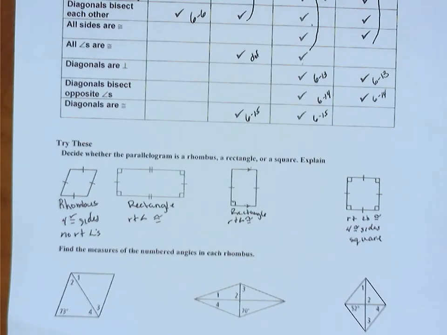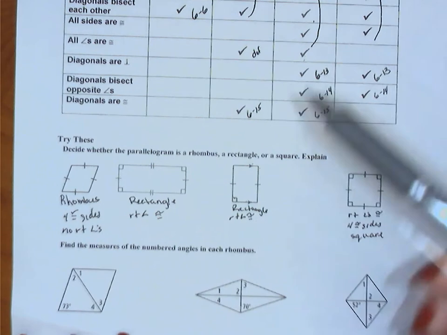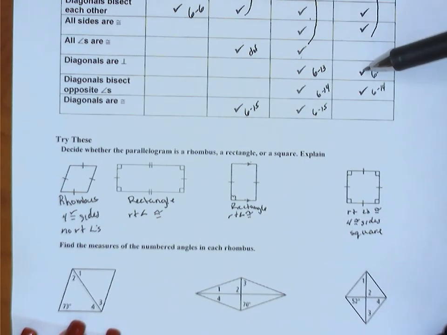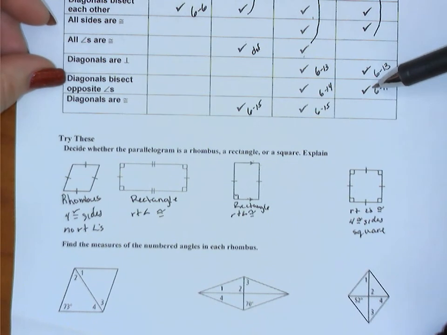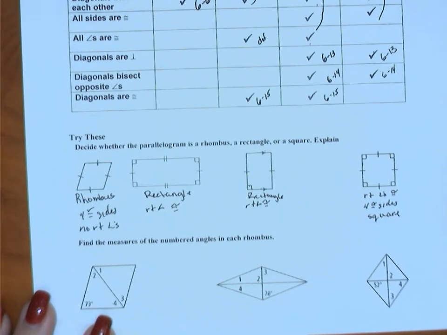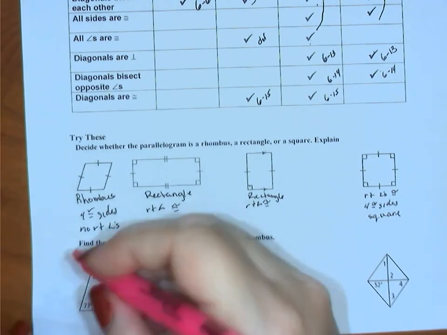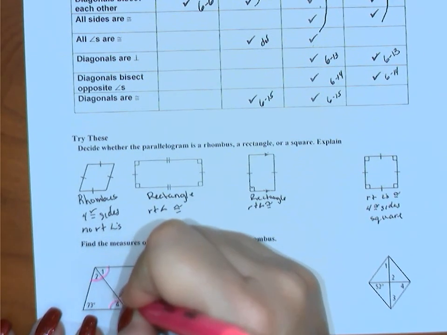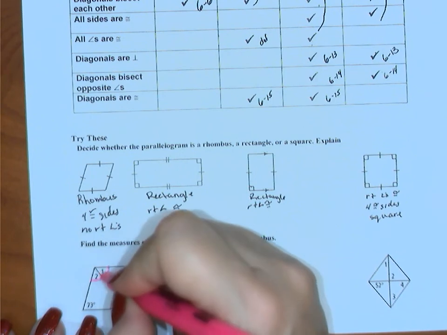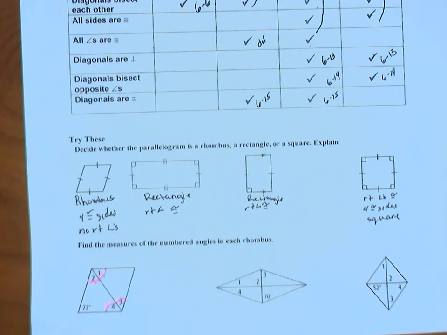It says find the measures of the numbered angles in each rhombus. Okay, so to do that, you have to know how the relationship works. Remember, for it to be a rhombus, the diagonals are perpendicular, and they also bisect the opposite angles. So that means that in this picture, angle 1 and angle 2 are congruent because they bisect, right? So those are congruent, but then they're all congruent to each other because it's a parallelogram and opposite angles are congruent. So those 4 pieces are all congruent to each other.